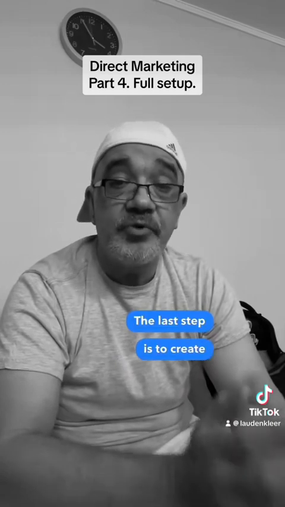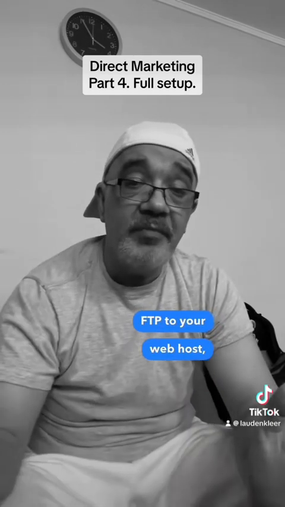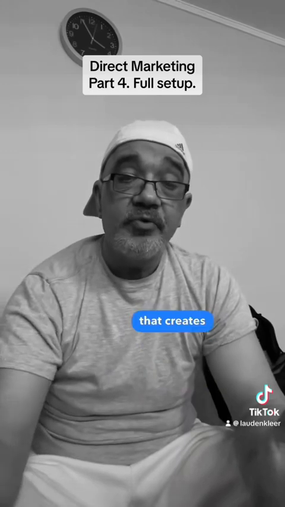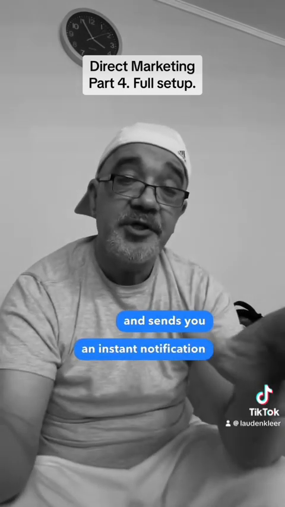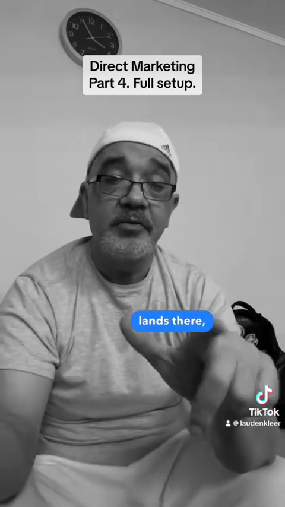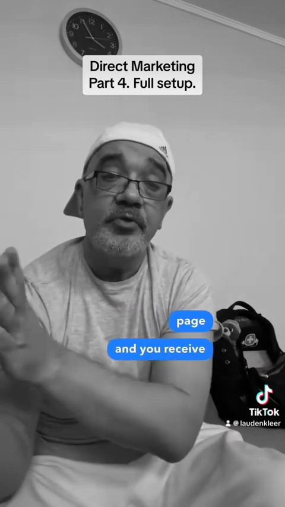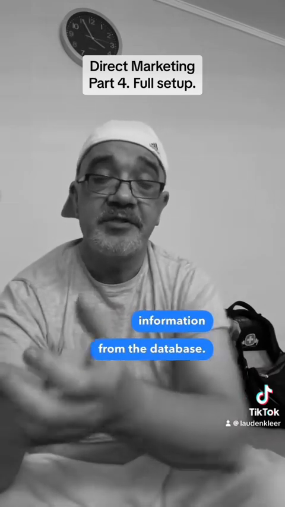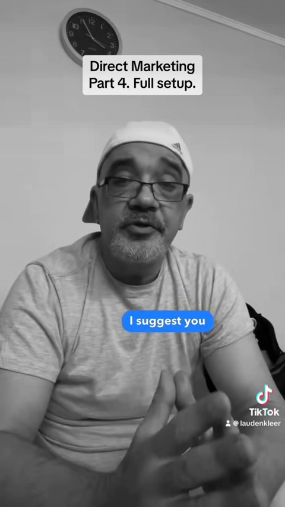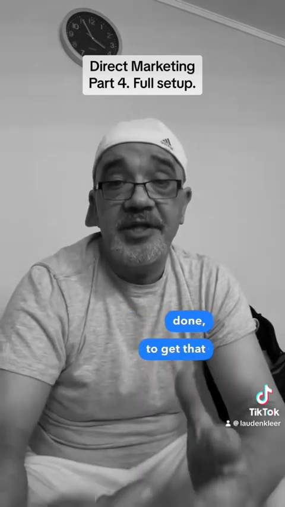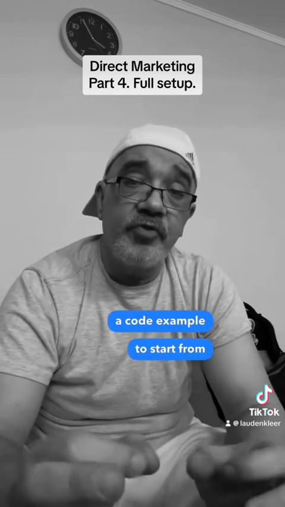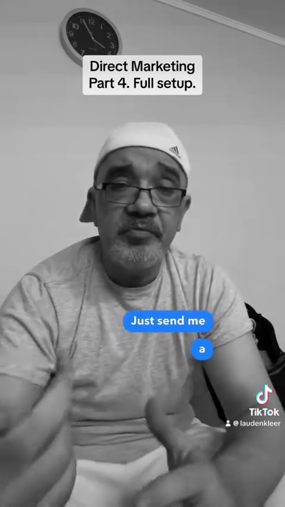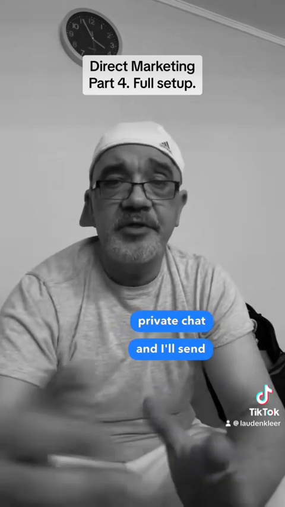The last step is to create and upload via FTP to your web host the code that creates a landing page that greets people with their first name and last name and sends you an instant notification when somebody lands there, and you receive their contact information from the database. I suggest you use ChatGPT to get that code. But if you need a code example to start from, I'm going to send you what I use. Just send me a message in a private chat and I'll send you the code.